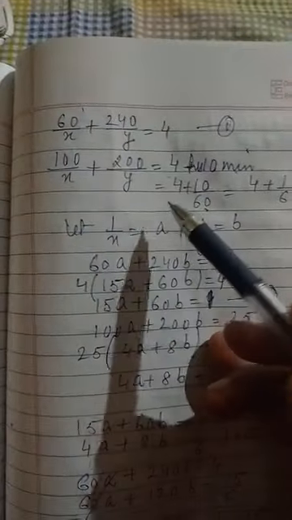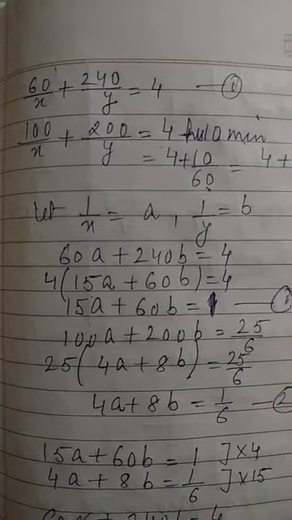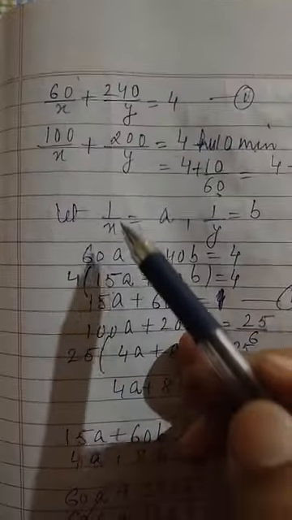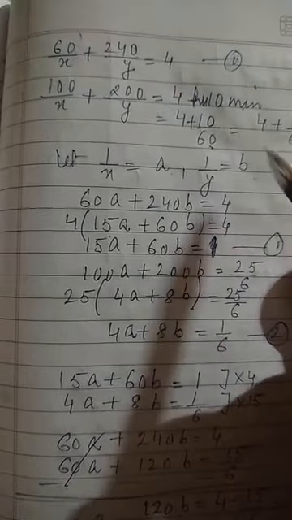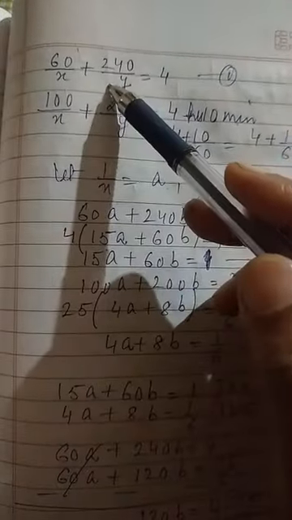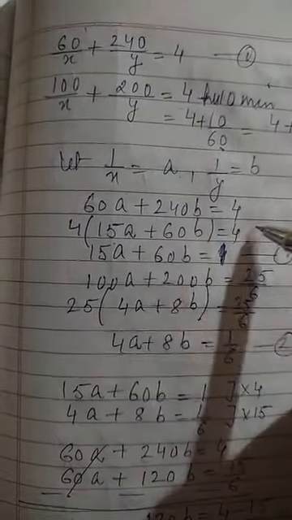Now this is not a linear pair of equations. First of all, we have to reduce it into a linear pair of equations. So let 1 upon x be equal to a, 1 upon y be equal to b. First equation becomes 60a plus 240b is equal to 4.